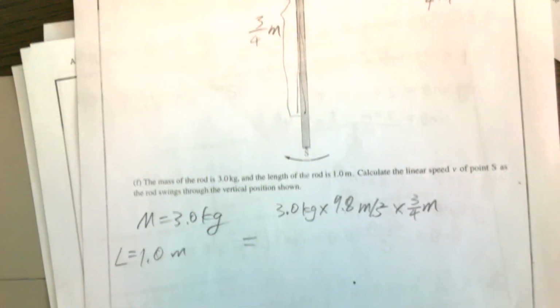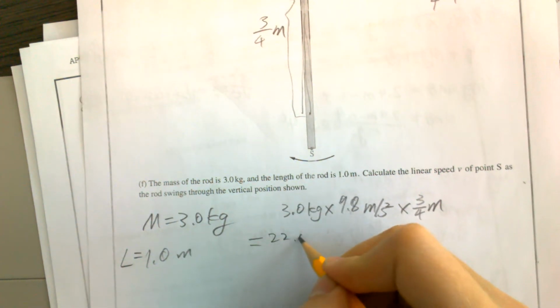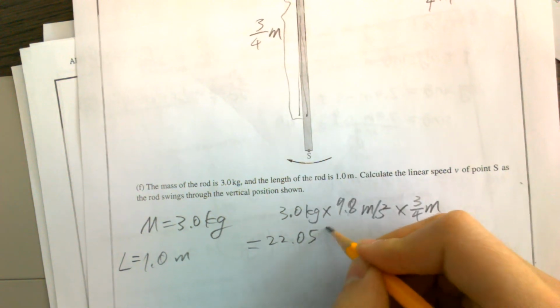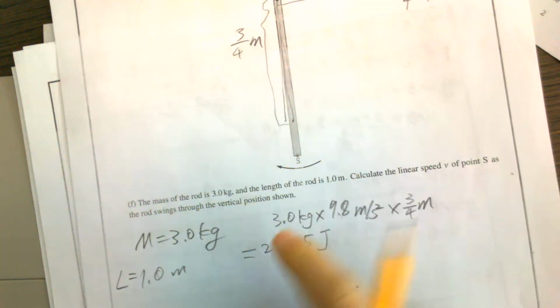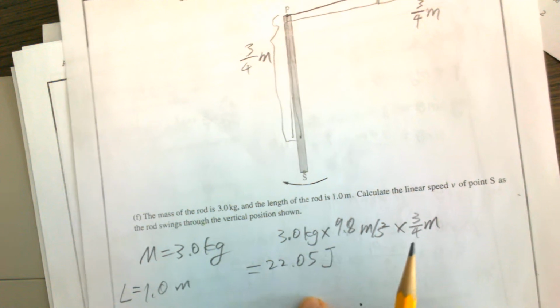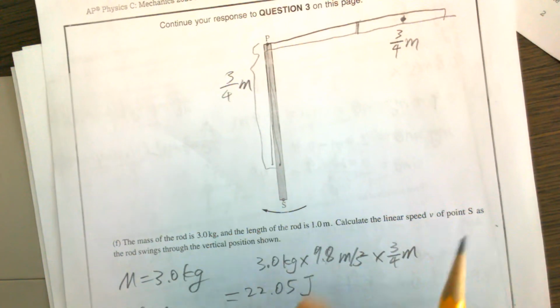3 times 9.8 times 3/4 is equal to 22.05 joules. And that's my total change in potential energy.